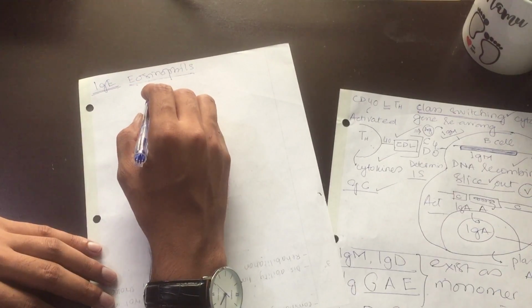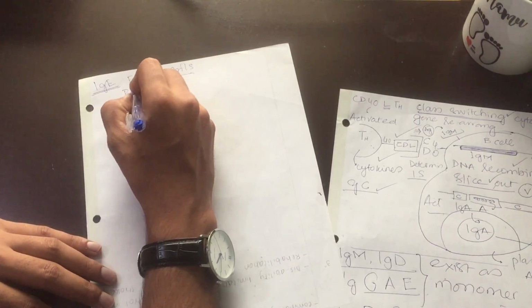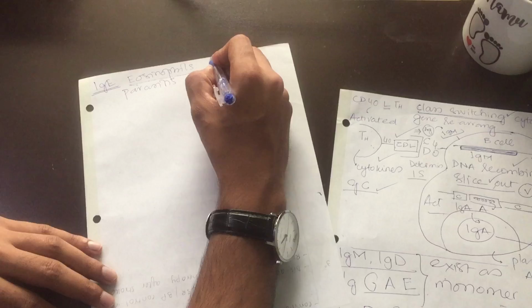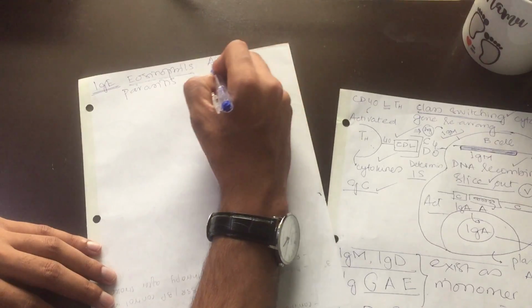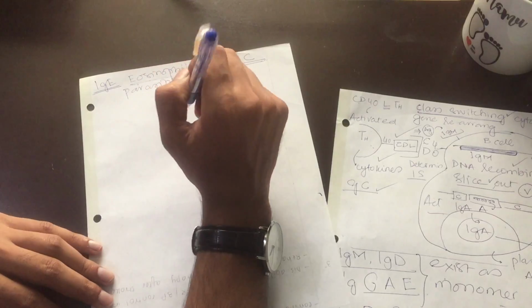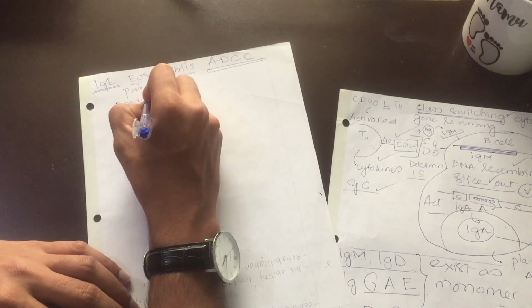IgE exists as a monomer, and it is anti-parasitic. It uses ADCC killing against anti-helminths.